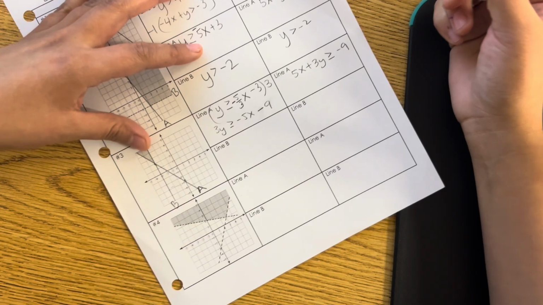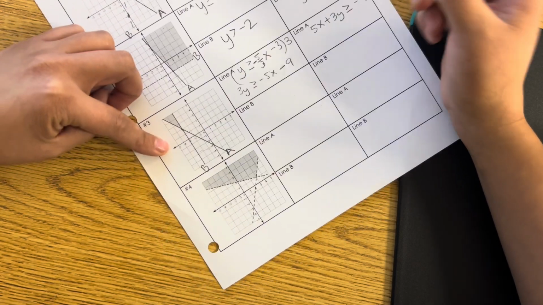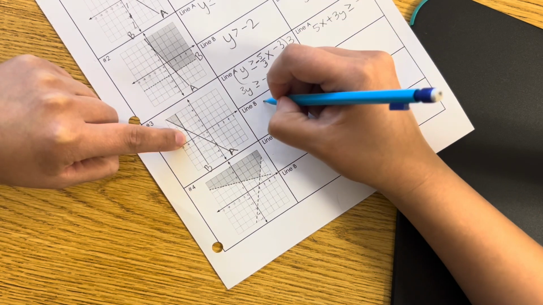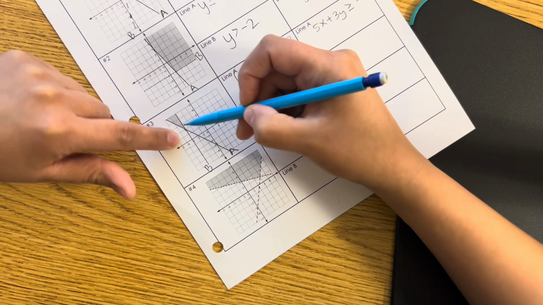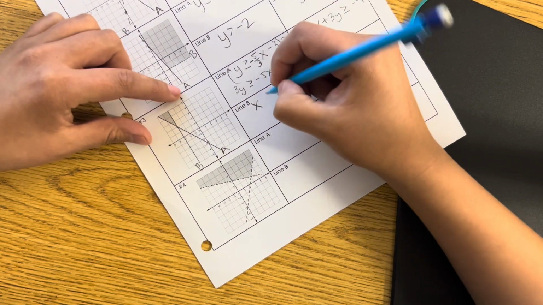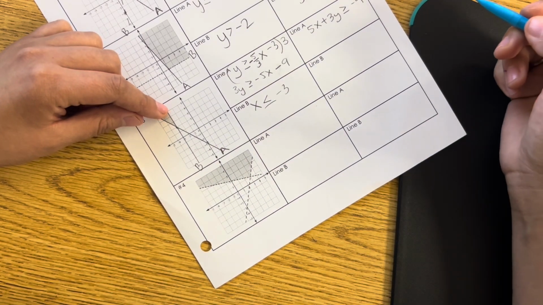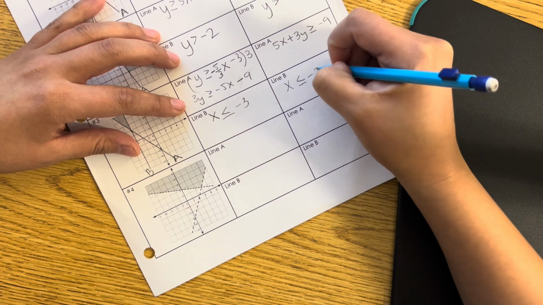There it is. If I look at line B, it's a vertical line, which signifies an undefined slope, but because it's crossing the x-axis at negative 3, and since it's shaded to the left of negative 3, that is less than. Since it's a solid line, it's going to be less than or equal to. And again, in slope-intercept form, they're identical.